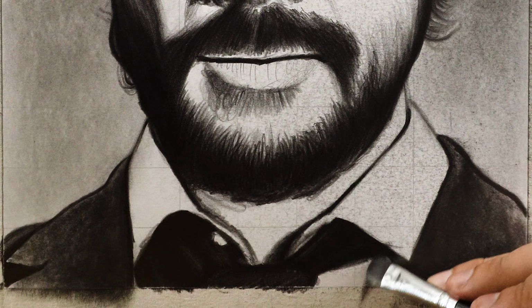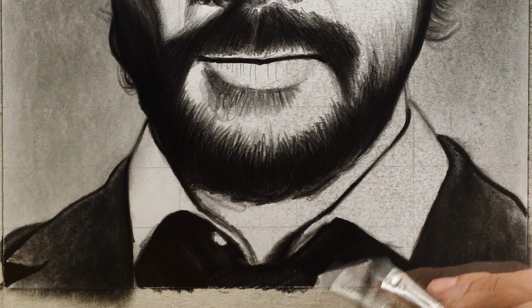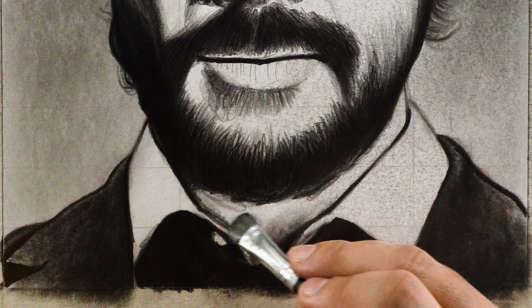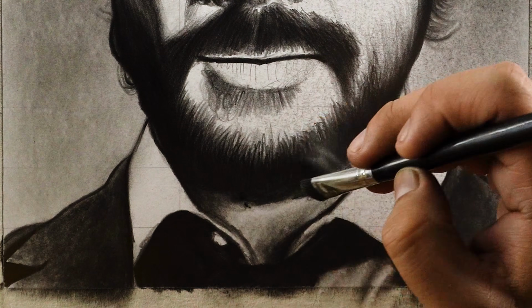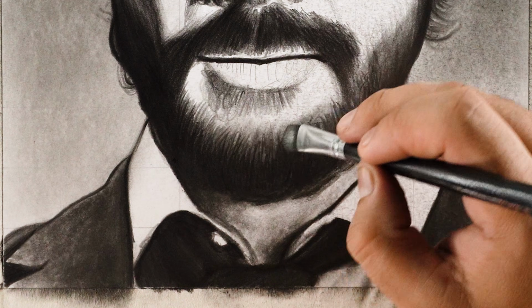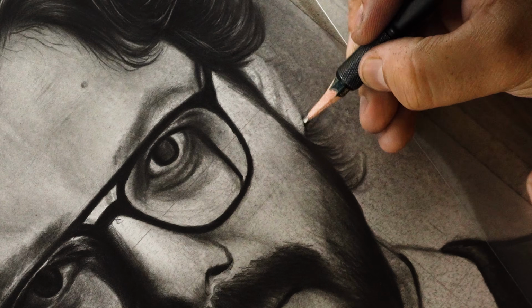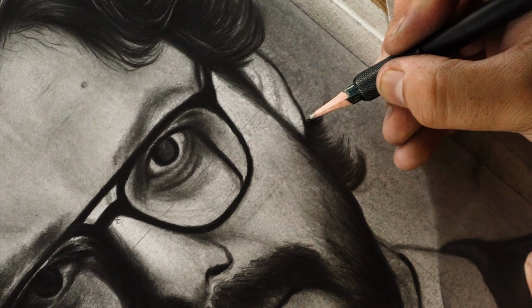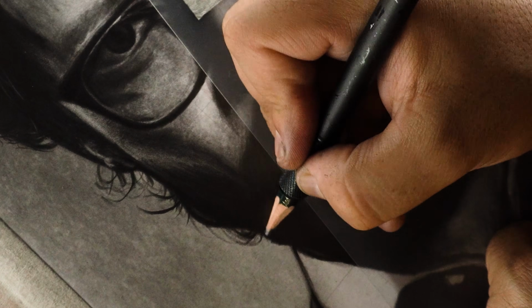And now I'm using very less to no powder to shade these lighter portions. Now for the neck and face portion, I'm using the same 8B graphite powder and dipping my medium-sized dry brush to shade the area. Now I'm defining the outline of the ear and extending the previous directional lines for the hair. I'm also adding small hair strokes on the left portion as well.